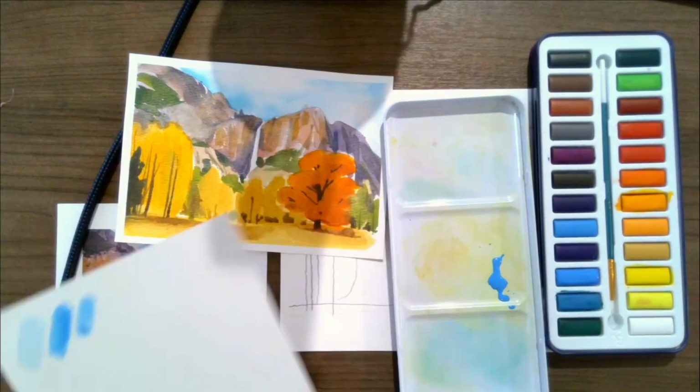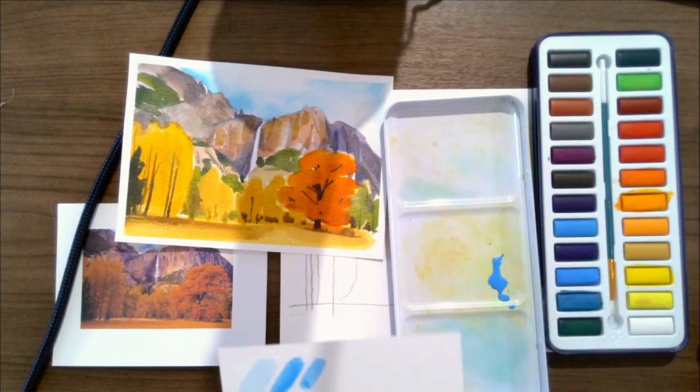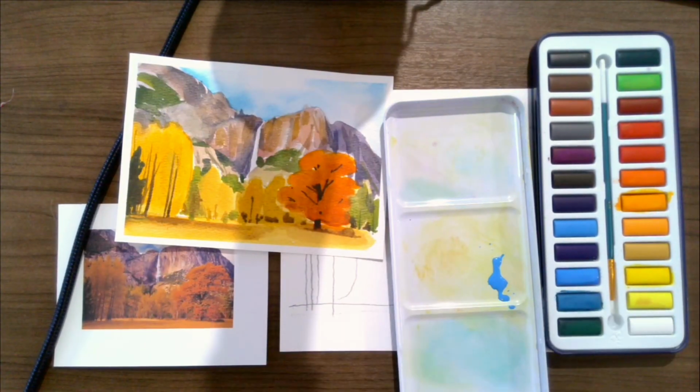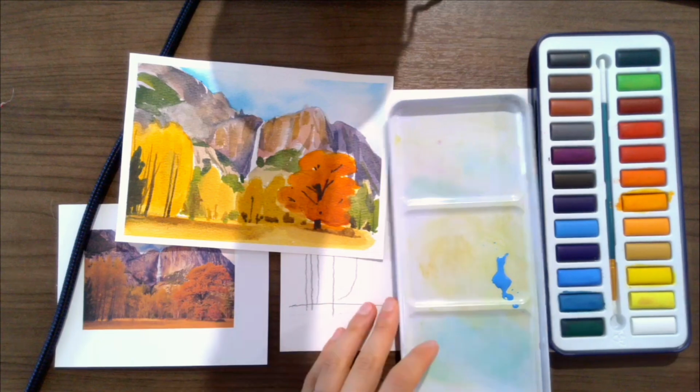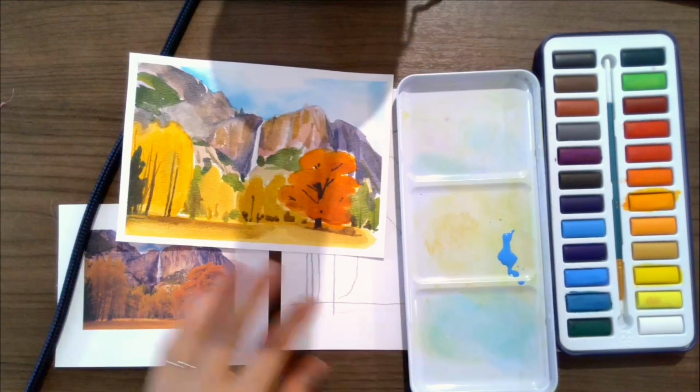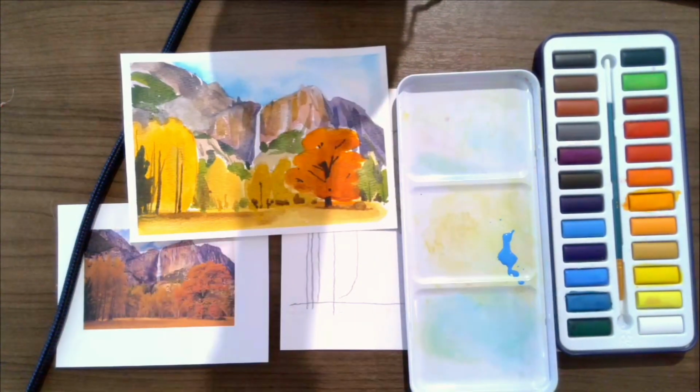Oh, are we? Do you not have paper towel? Okay. All good. We have more if you use up that one. Fortunately, we're right next to the bathroom.